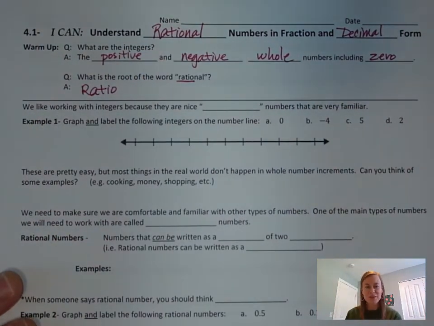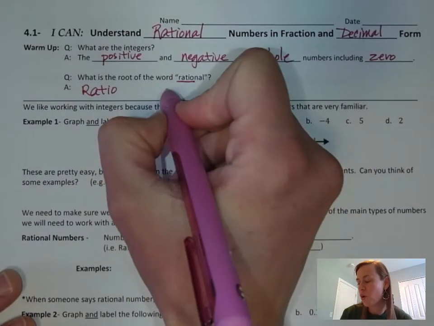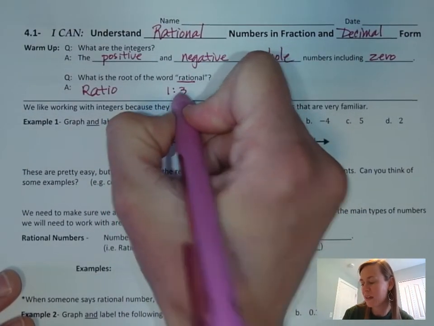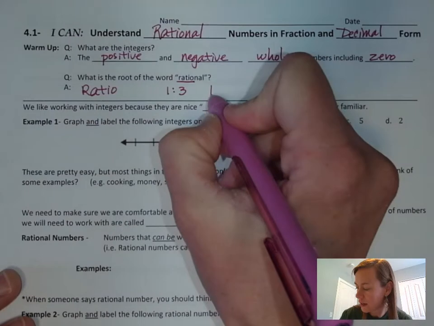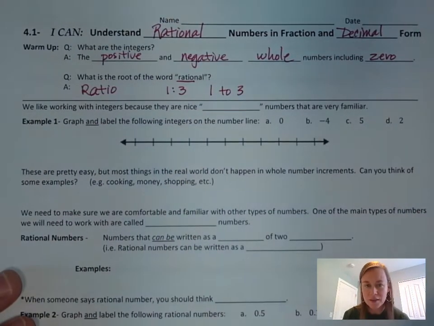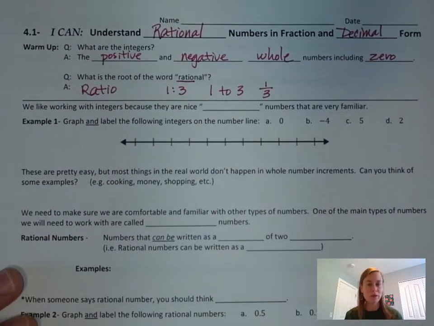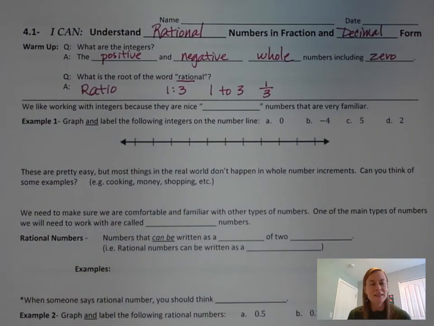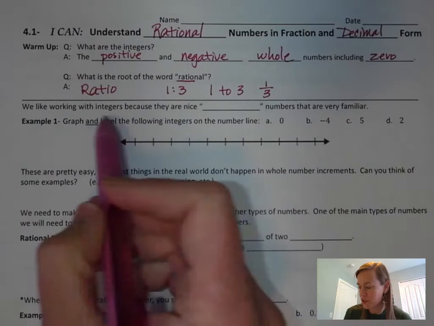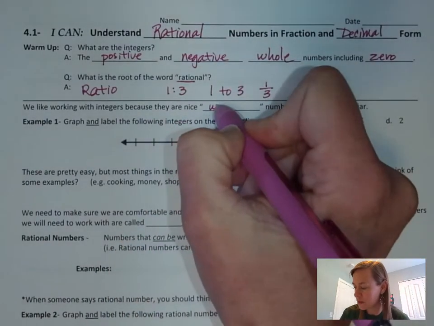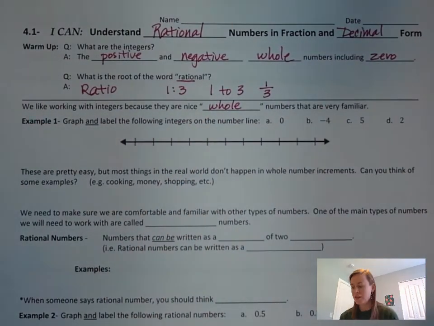Ratio. So for a ratio, you could have like 1 to 3, and you could write it like that, 1 to 3, or most commonly in math, you could write it just like a fraction, 1/3. Okay? Let's keep going. We like working with integers because they are nice whole numbers that are very familiar. So integers are not really like fractions. They're not the in-between numbers, they're the whole numbers. But now with rational numbers, we're going to be talking more about fractions and decimals.